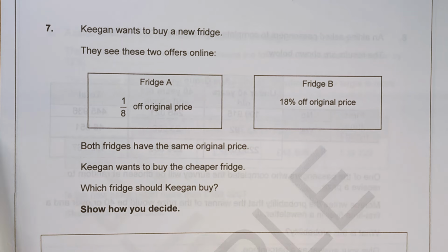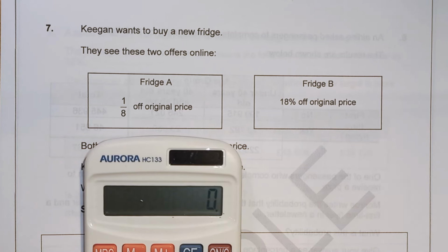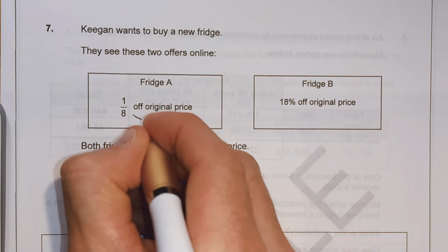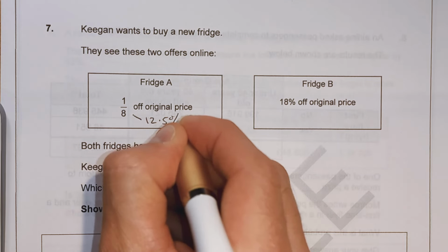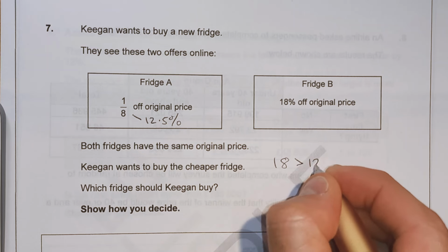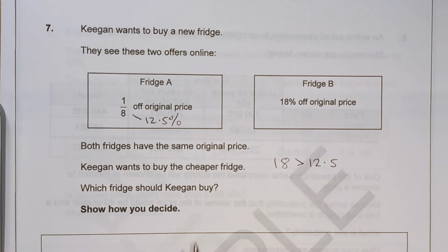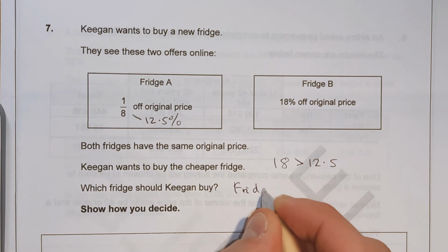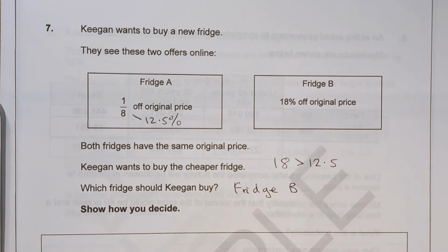And what we can do is use our calculator. So 1/8 is just 1 divided by 8. That gives the answer as a decimal. If we want to make it a percentage, we multiply by 100. So we get 12.5%. Okay, now we can do a direct comparison where we can say 18 is more than 12.5. So which fridge should Keegan buy? Fridge B. Bigger discount means cheaper fridge.